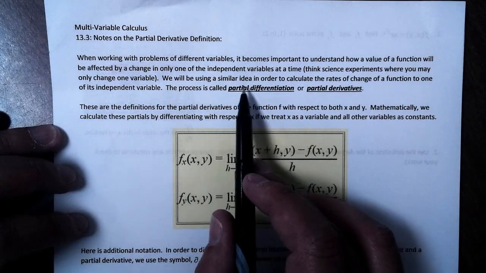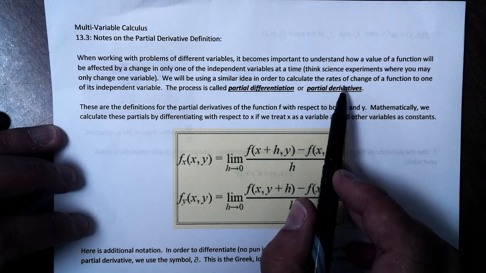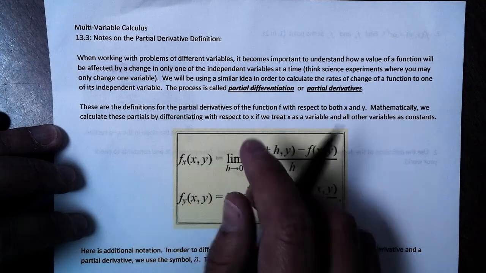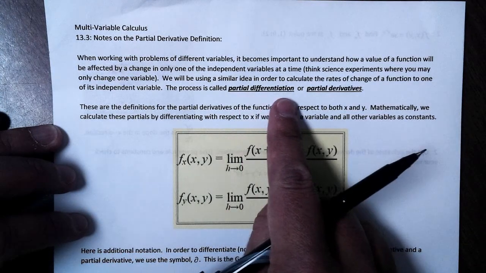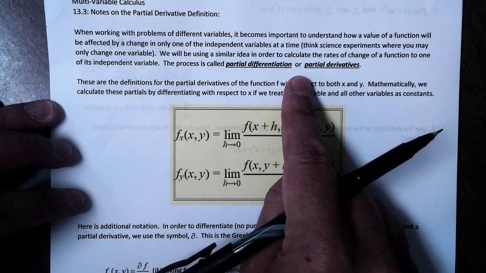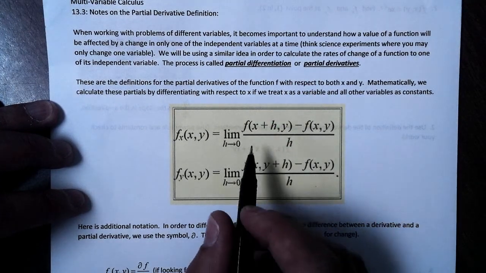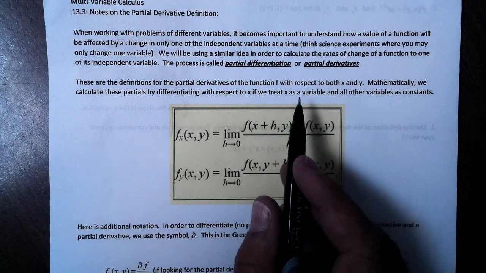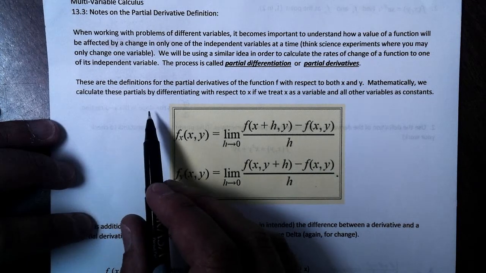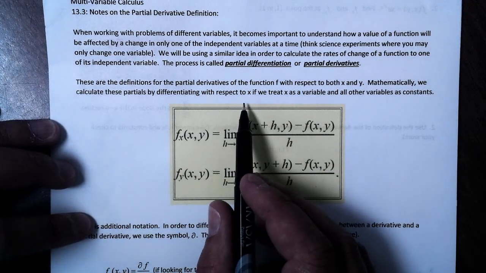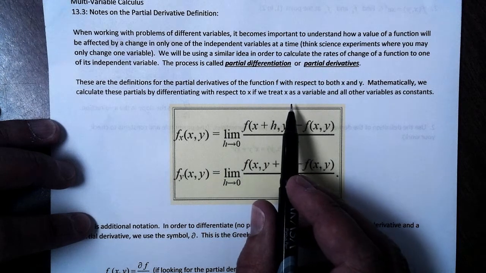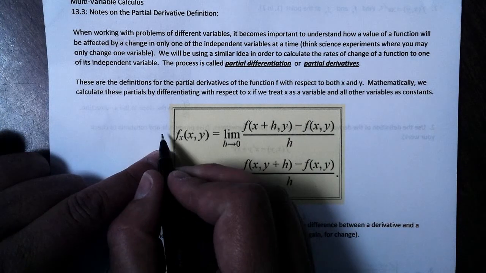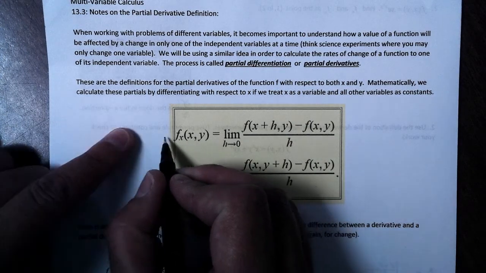We will be using a similar idea to calculate the rate of change of a function with respect to one of its independent variables. This process is called partial differentiation, or partial derivatives. These are the definitions for the partial derivatives of a function f with respect to both x and y. Mathematically, we calculate these partials by differentiating with respect to x, treating x as a variable and all other variables as constants.